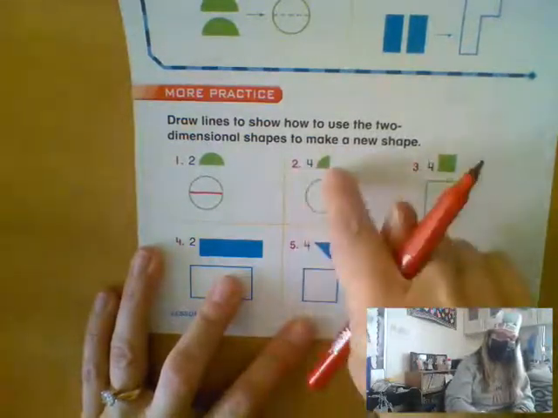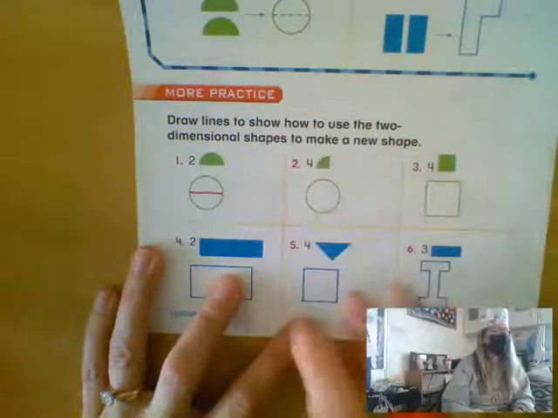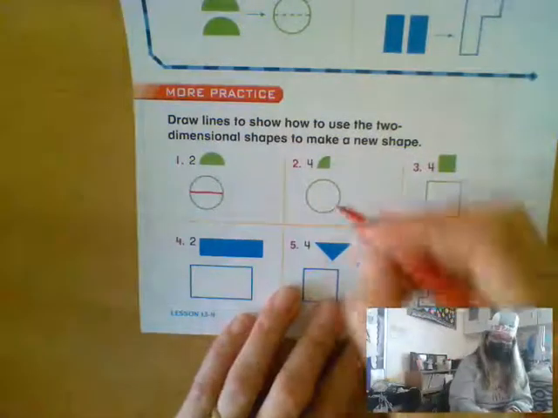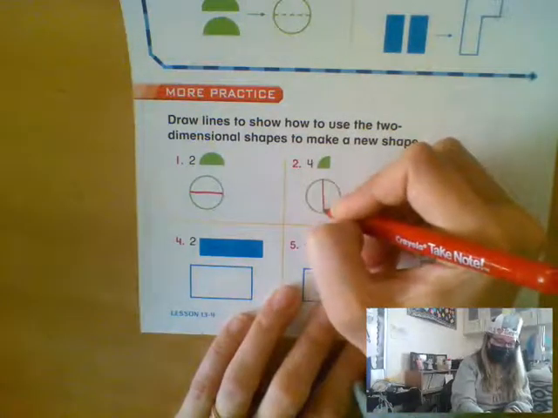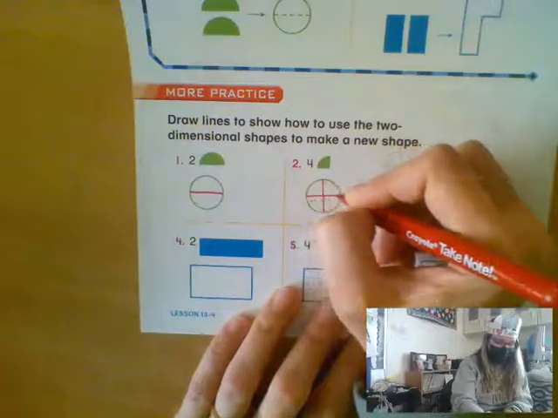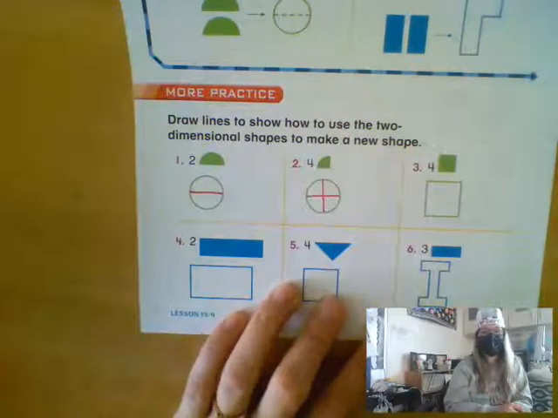Johnny, how could we use 4 of these to make a circle? You do like a cross. You do like a cross, exactly. So 4 of them go together like a pizza, and you get your circle.